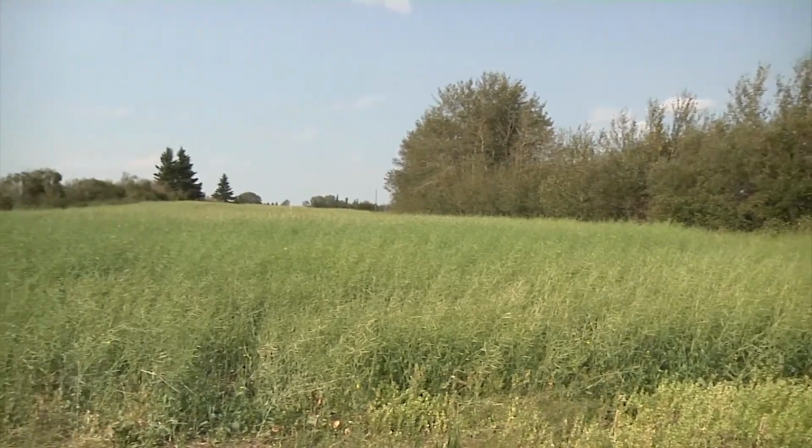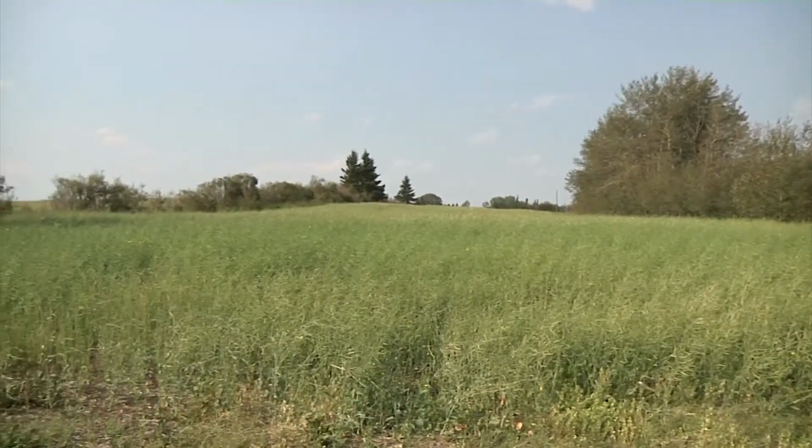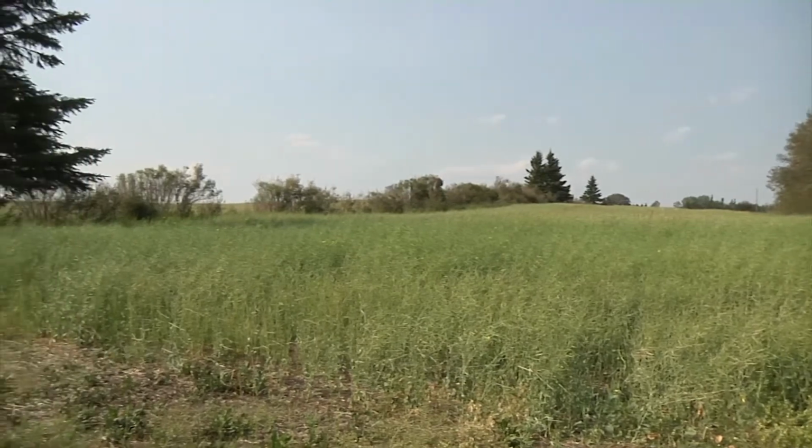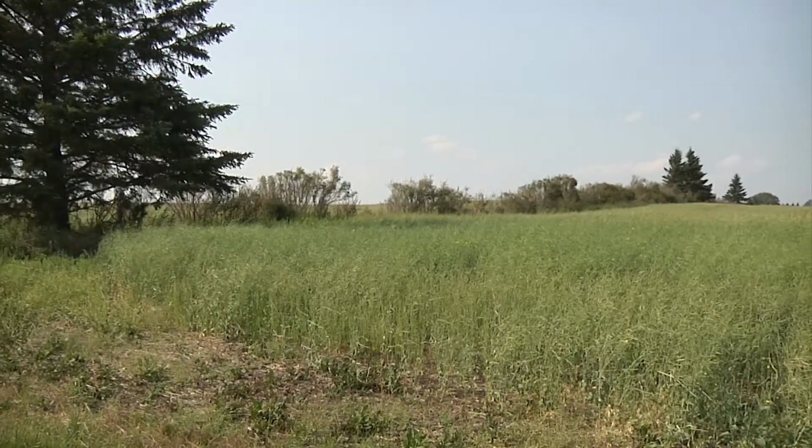Another important step to manage blackleg is with a proper, at least 3-year rotation, because there's research to show that a 2-year break between canola crops allows the previous crop's canola residue to break down over those 2 years. And it's actually the canola residue that is the source of the blackleg inoculum for the next canola crop.